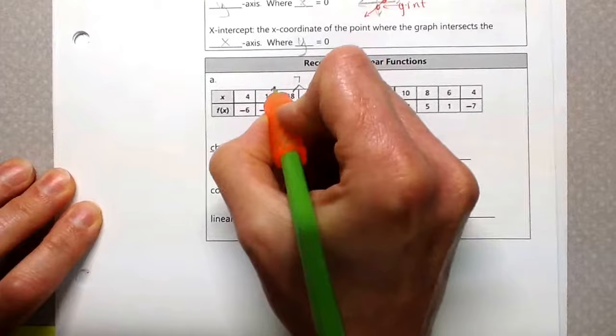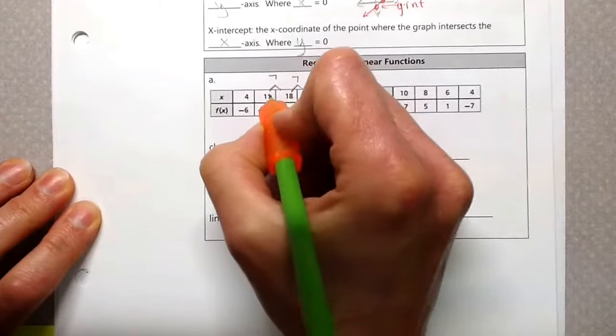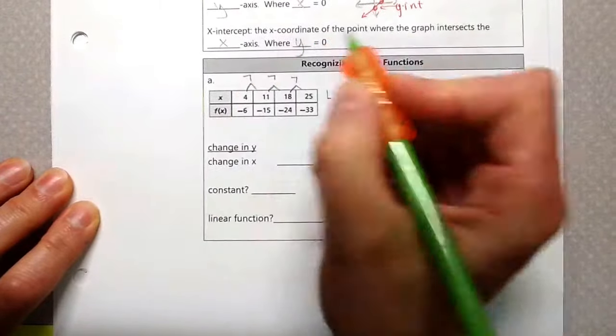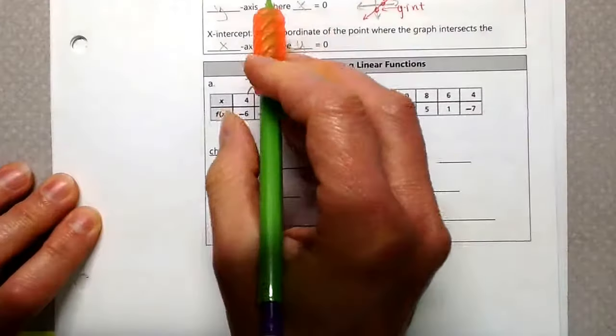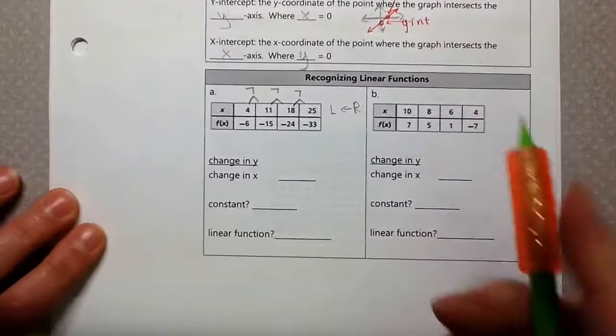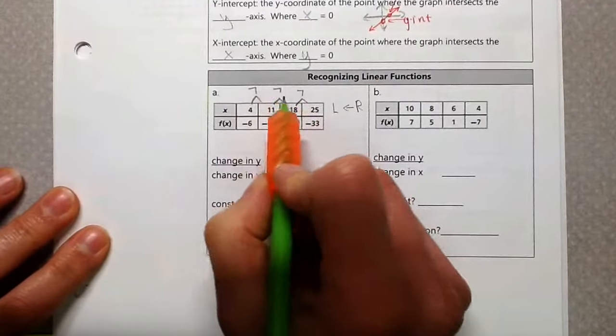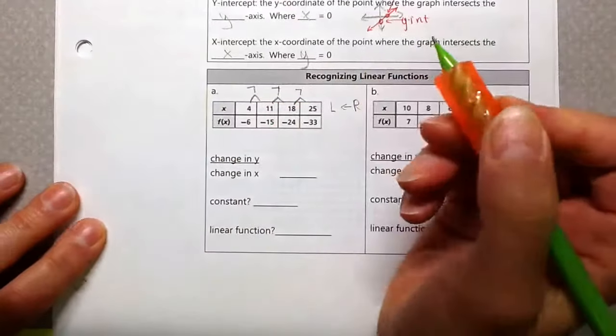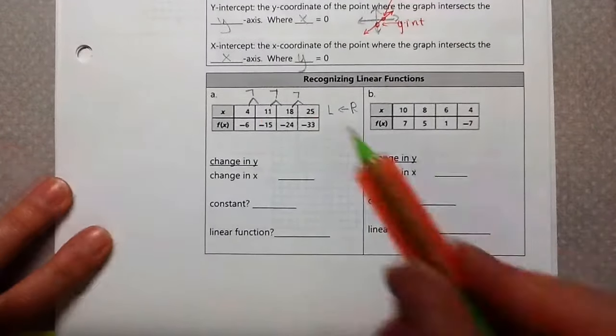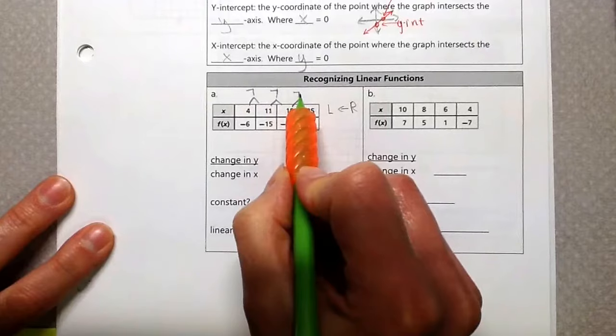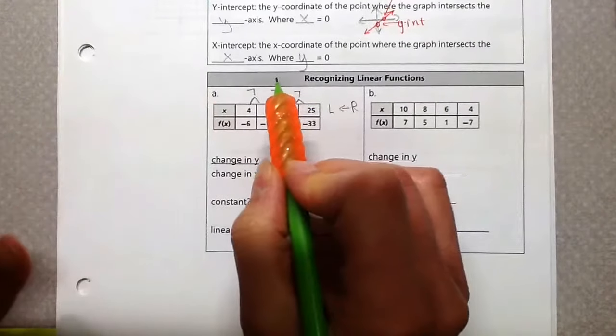And then 18 minus 11, and that's 7. 11 minus 4 is 7. Now, because we have a constant rate of change, if the differences between these numbers are not the same, then we don't have a linear function. So if it's 7 here, but it's 6 here, I can stop.